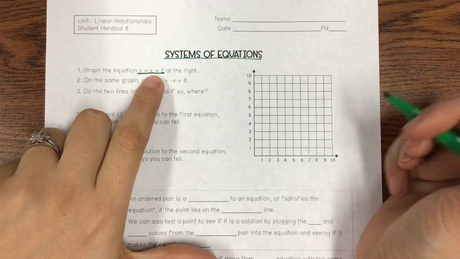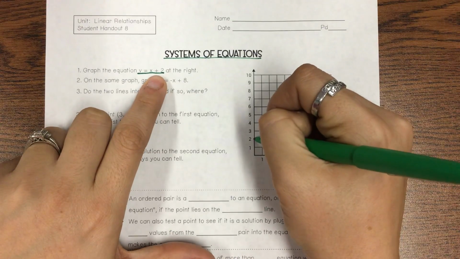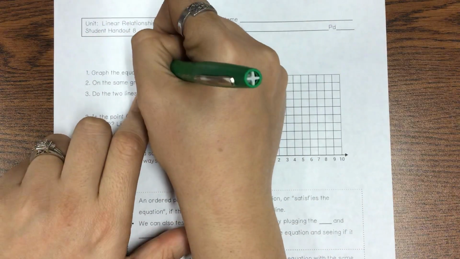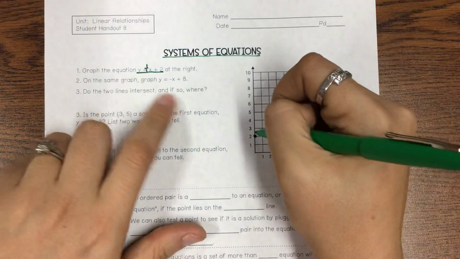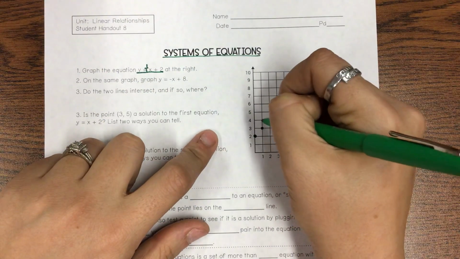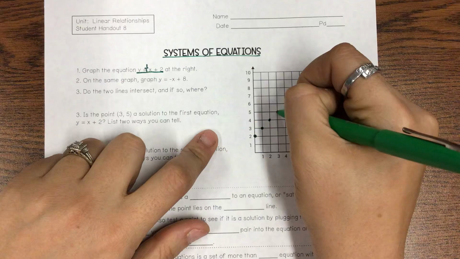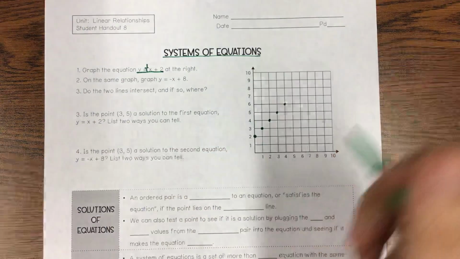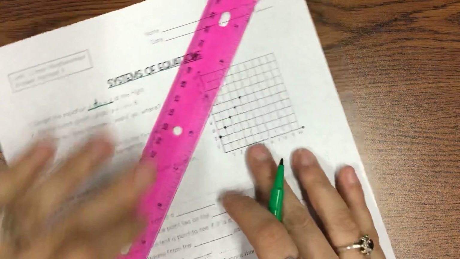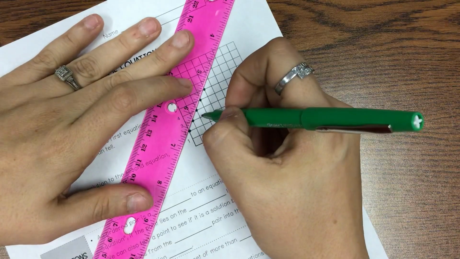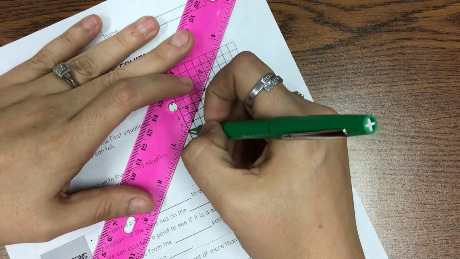And we've been graphing this week, so I know that that equation is starting at a positive 2. That slope would be 1 over 1, rise 1, run 1. I could keep that pattern going, and then we're going to connect all the way across.